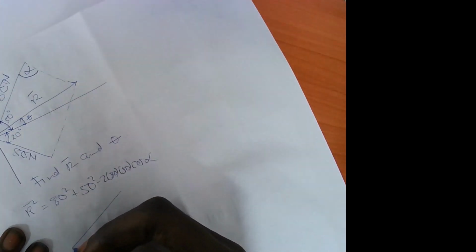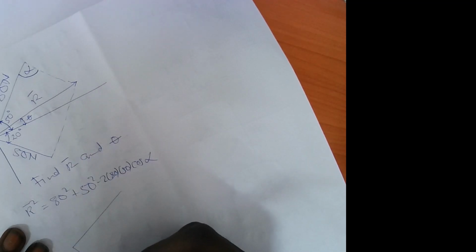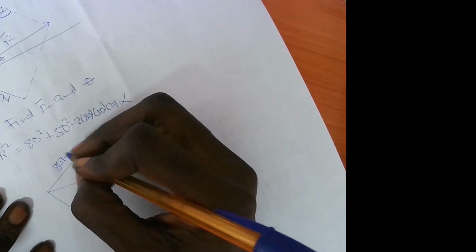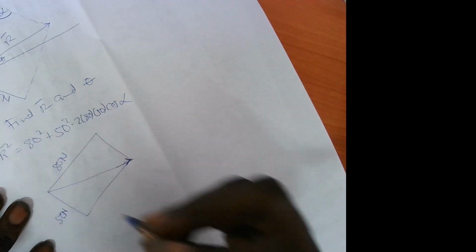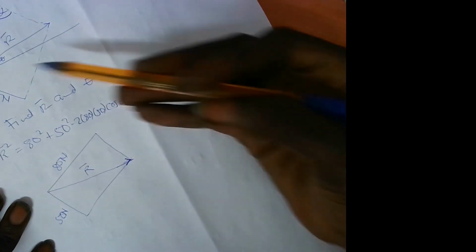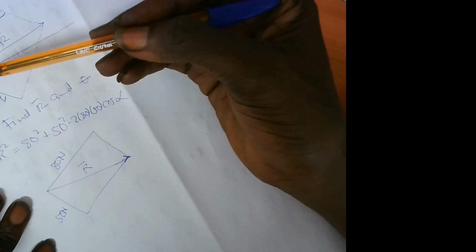If I redraw this parallelogram, it's something like this. Here is 80 Newton, here is 50 Newton, and this is vector R. Here to here is 50 degrees, and here to here is 20 degrees.